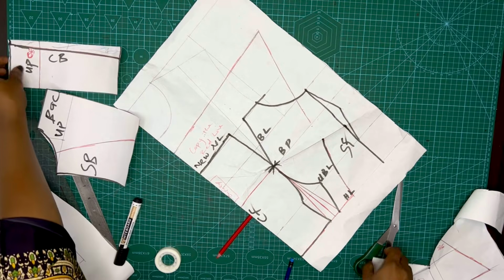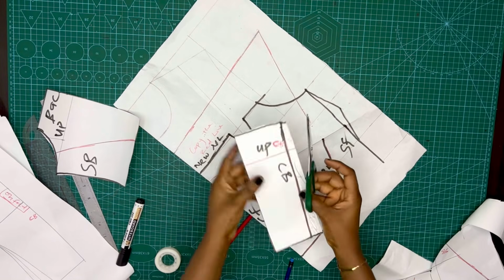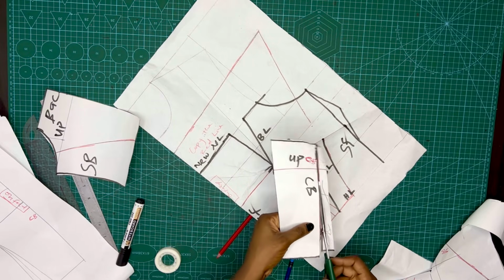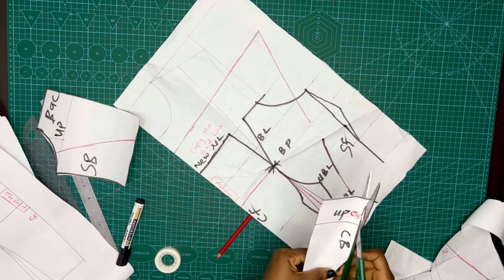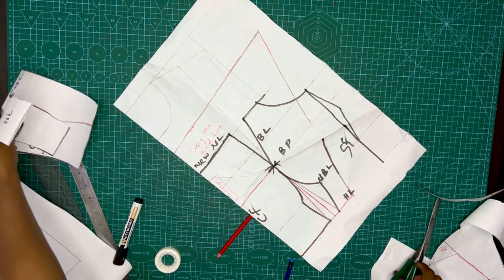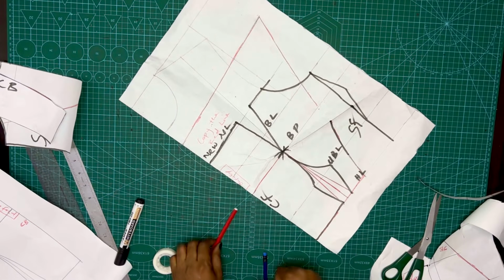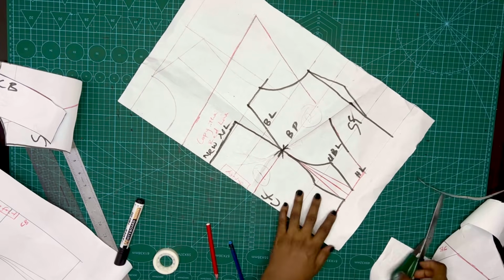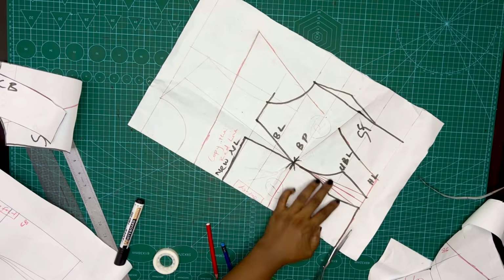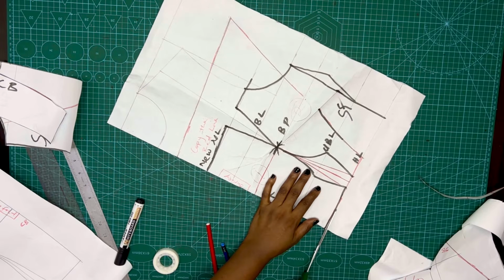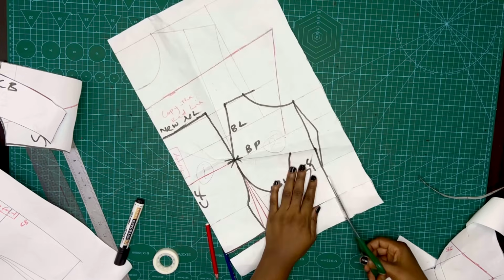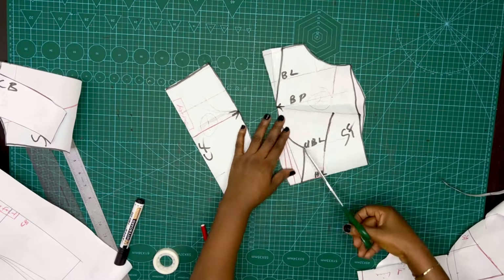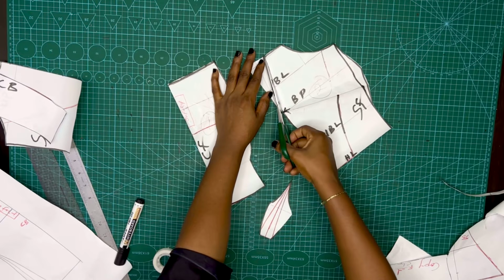Then I cut out. Sorry, I forgot to remove the zipper bunch area. I had to trim it out like this. So after you're done doing this, you just cut out the front bodies, maybe as 1 and 2. So you cut out like so. Just trim out just like this. Cut it out like so.